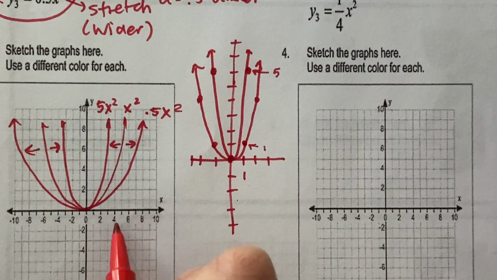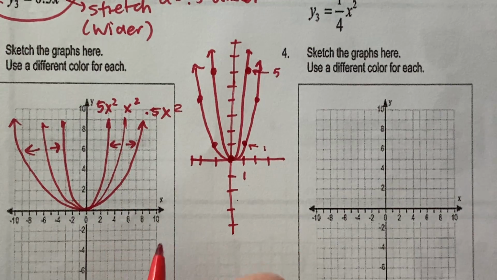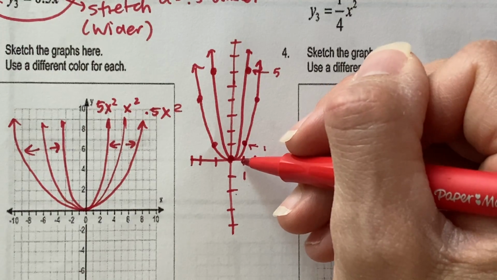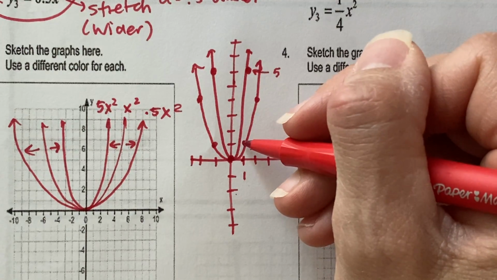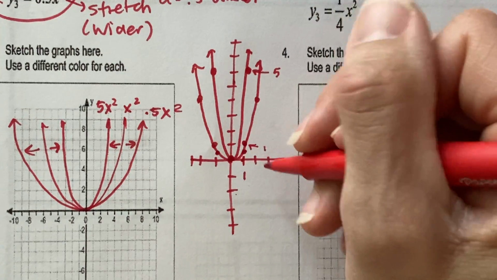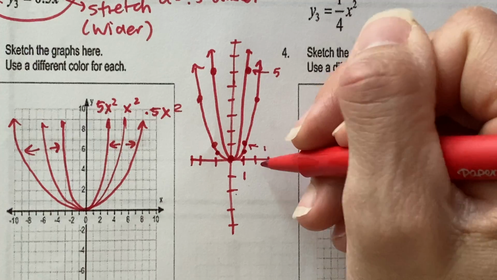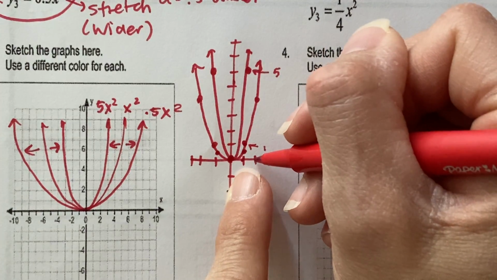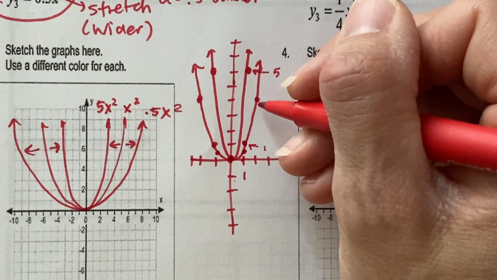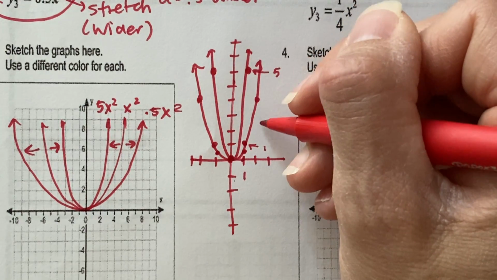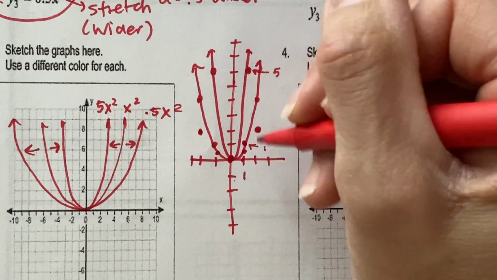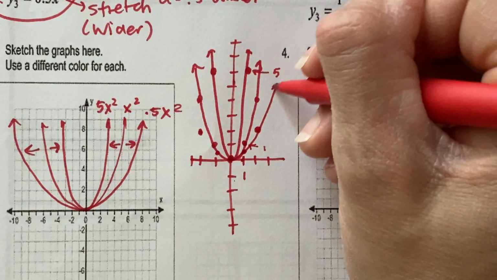And then the opposite thing is true for 0.5. So if I look at 1 squared, it's still 1. Times 0.5 is 0.5. And same over here. It's easier if we look at another point on this one too. So 2 squared is 4. But if you do 2 squared, which is 4, times 0.5, it's down to 2. And then negative 2 will also be 2. So now this goes way out like that.